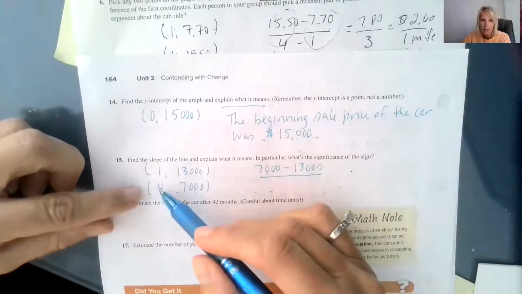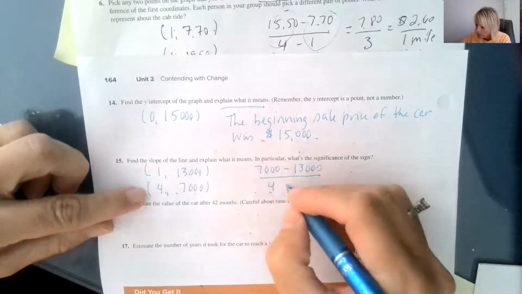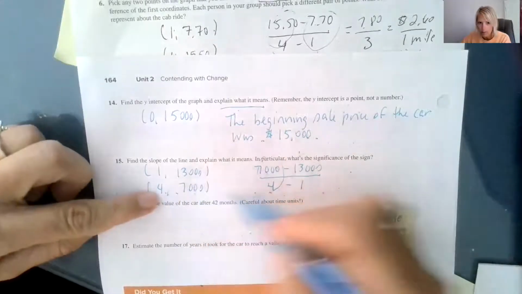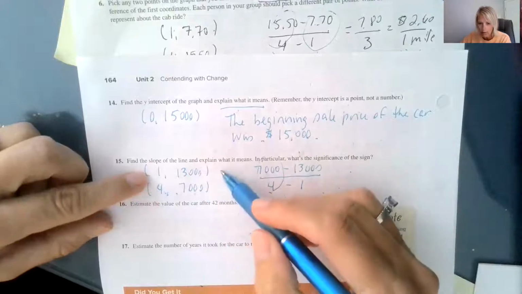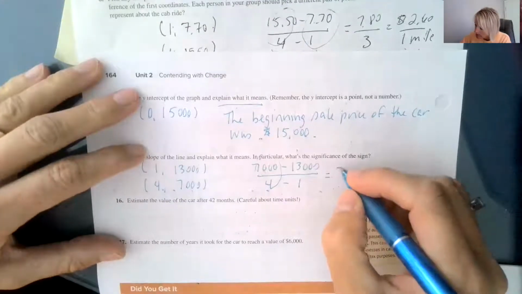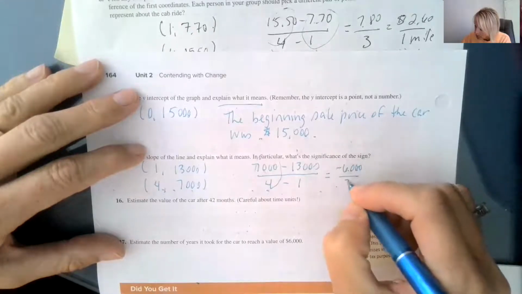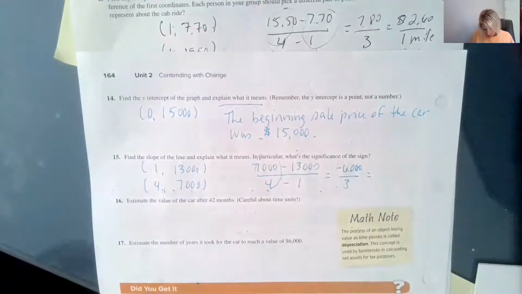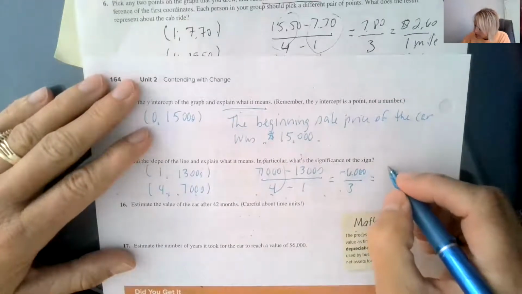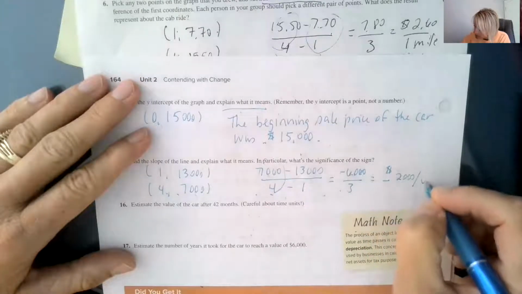So I have to be accurate and go 4 minus 1, because my 4 and my 7,000 still go together as a coordinate, and my 1 and my 13,000 still go together as a coordinate. So when I subtract, I get negative 6,000 over 3. So it looks like I have a slope of negative $2,000 per year.